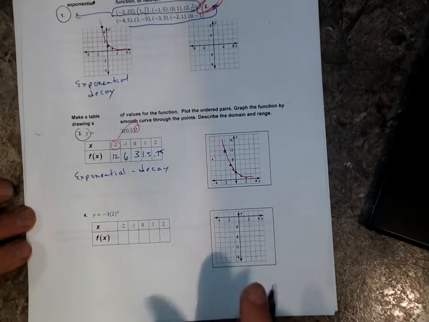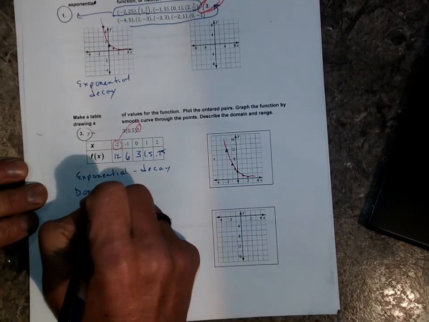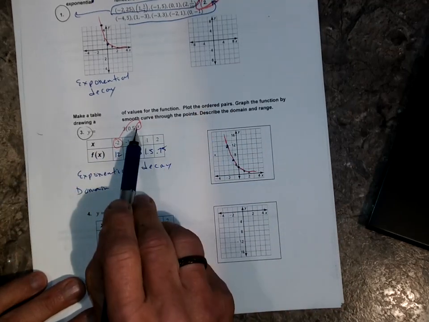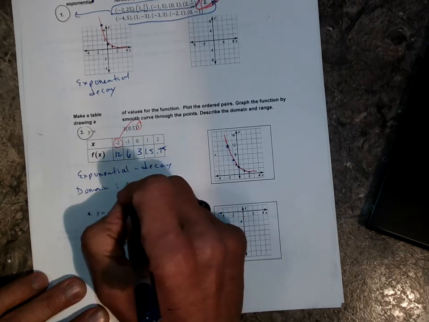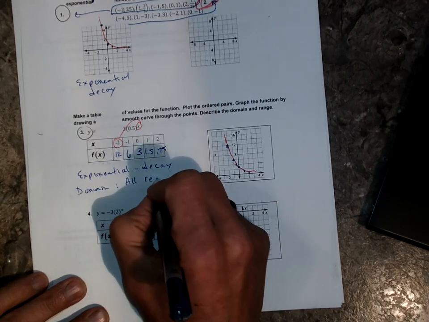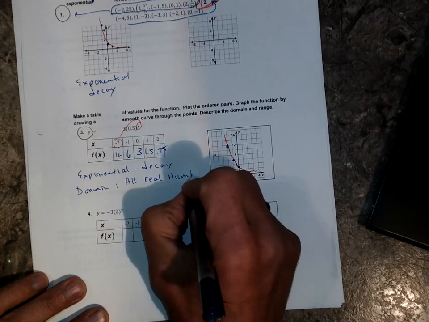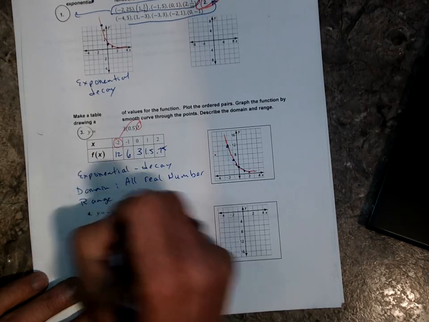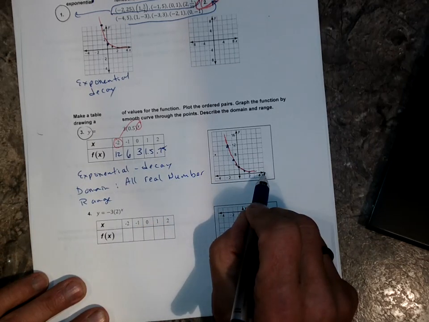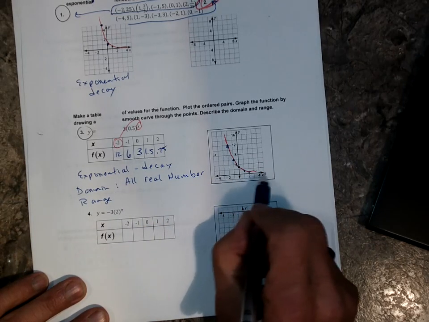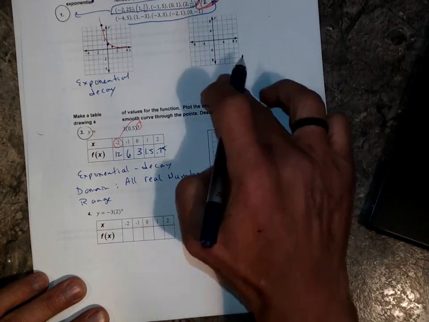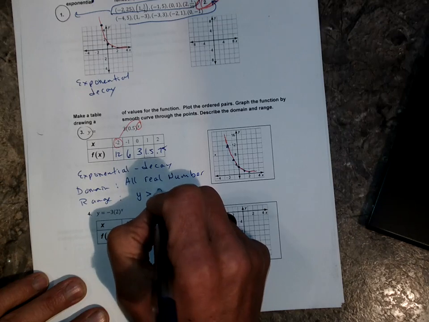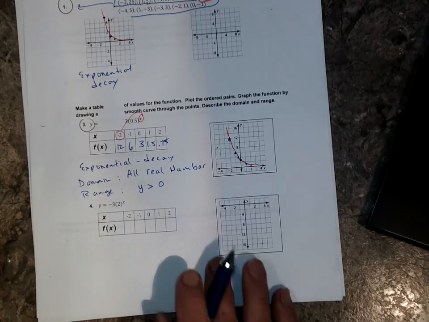And domain. Well, let's think about this. It's forever wide, because I can plug in any x I want. So domain is all real numbers. Now the range, though, is this. It's never going to touch 0, because half of a half of a half of a half will never reach 0, ever. But it goes up forever. So the range is y is greater than 0. Not equal to, never touches 0, okay?